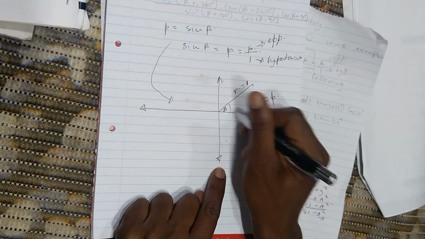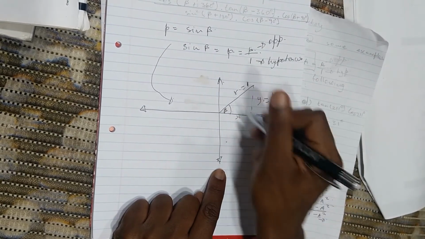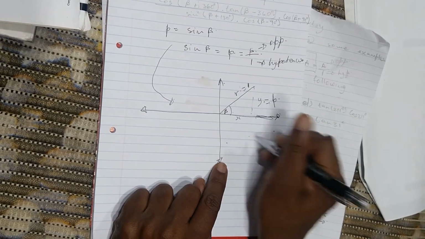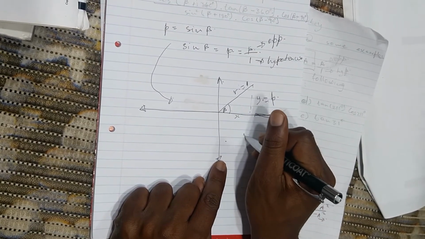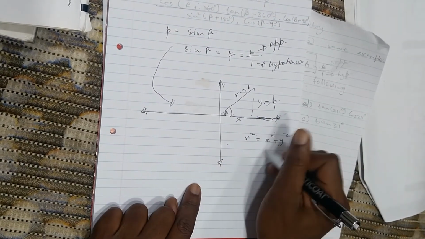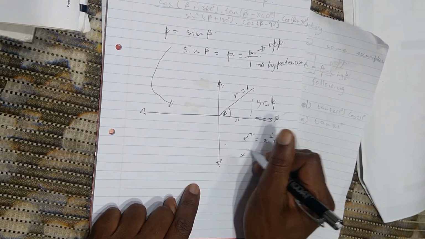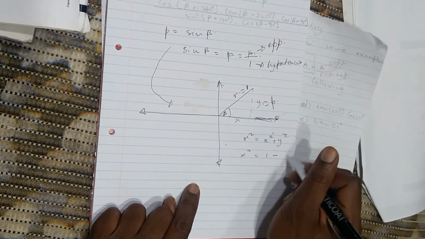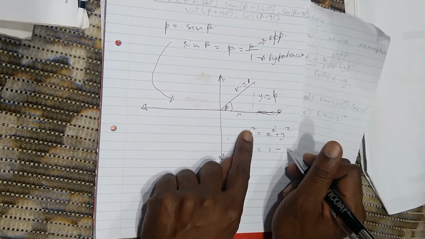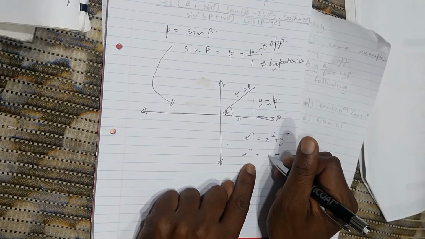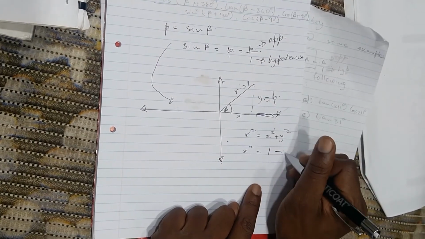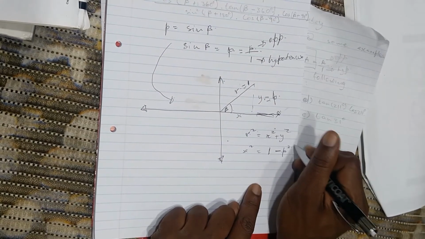So again here you can quickly do your Pythagoras theorem. So again, r squared is equal to x squared plus y squared, and easily here we'll know that x squared is then given by 1 minus y squared, and y is equal to p, so that's p squared.